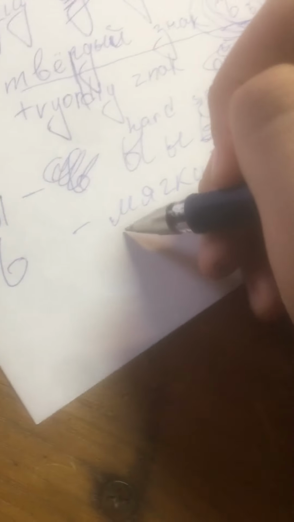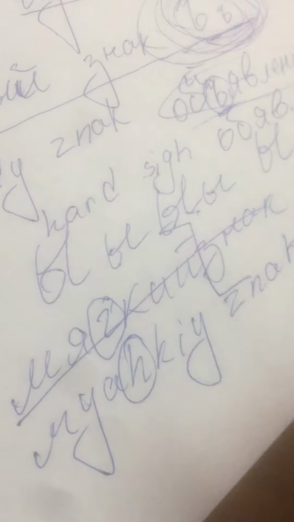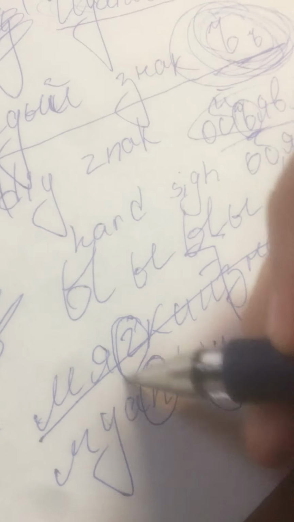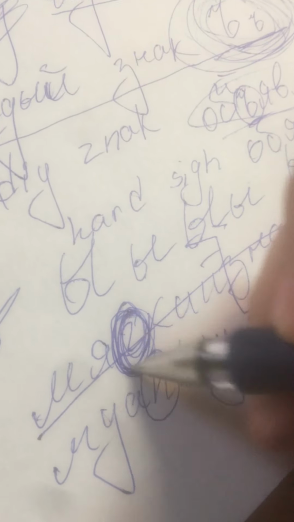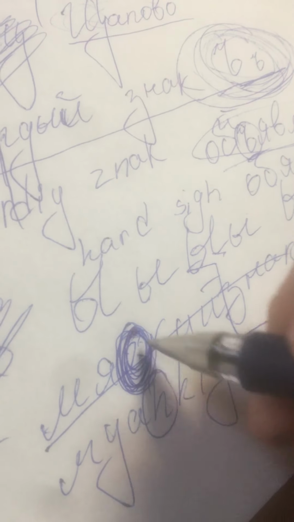Мягкий знак. I know what you're thinking, but the г makes the sound g, not h. Yeah, well, this little bad boy makes the sound g, v, yes, the v too, and h.